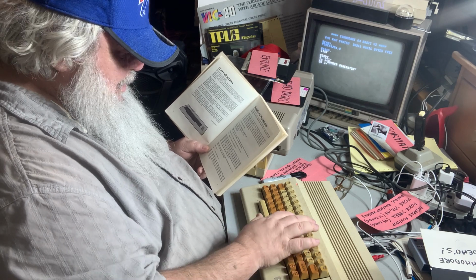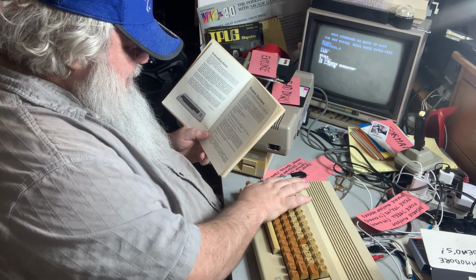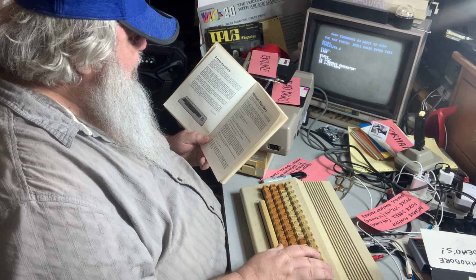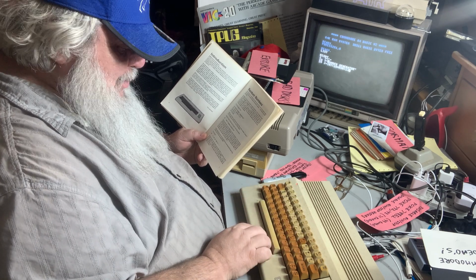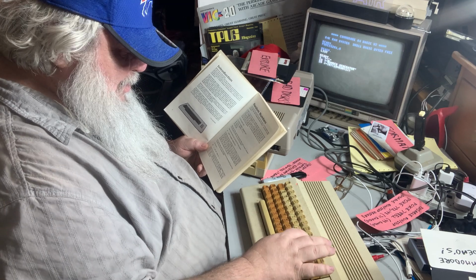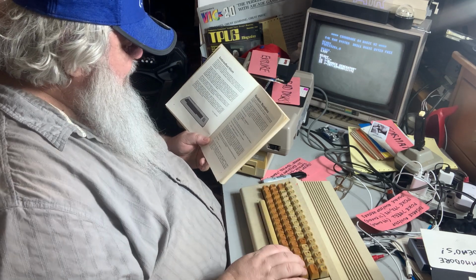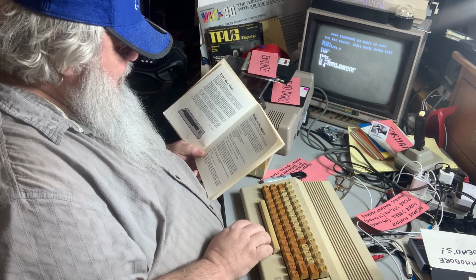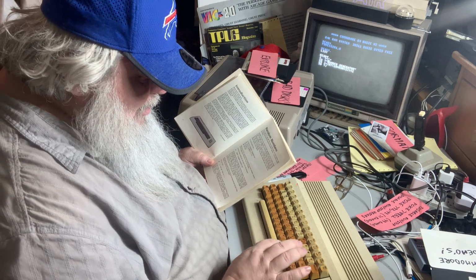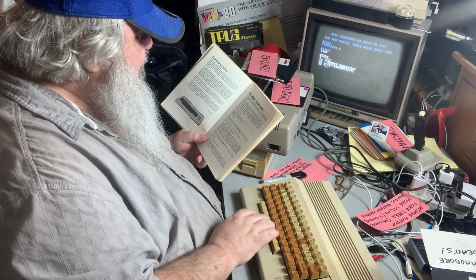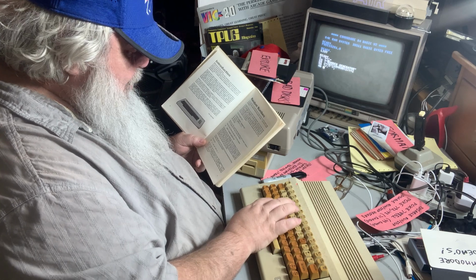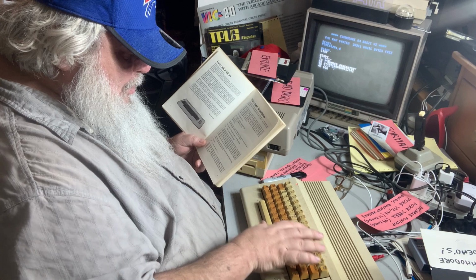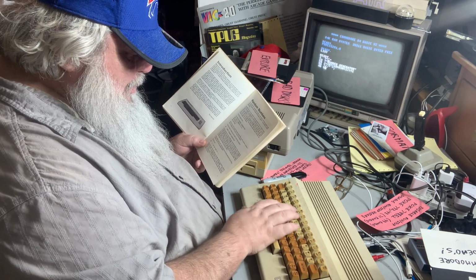J equals INT, bracket 10 times RND, 1 bracket, plus 1. 30, print J, semicolon, quote space quote, semicolon. 40, go to, go to 20.